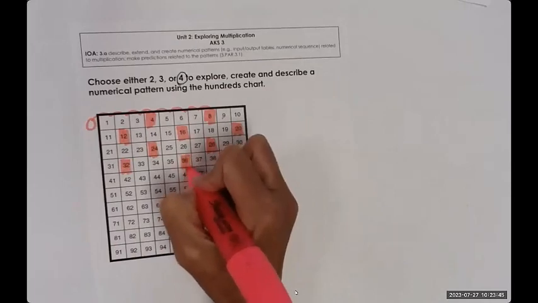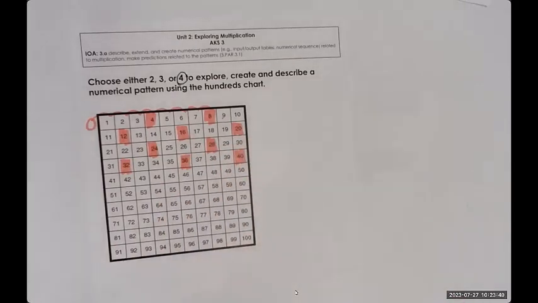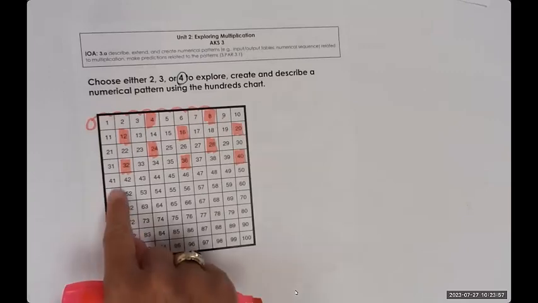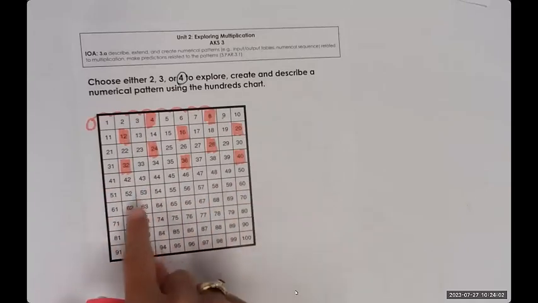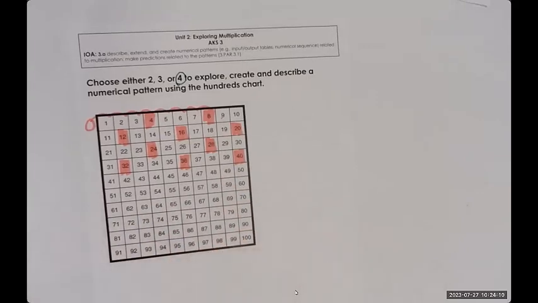32, 36, and 40. For our purposes today, I'm just going to stop at 40, but your students would continue shading in all the numbers in the counting sequence when you count on or add 4 each time until you get to the end of the hundreds chart, okay?